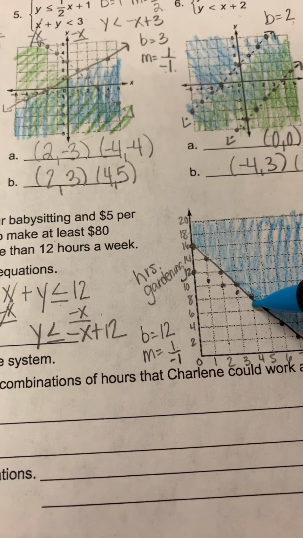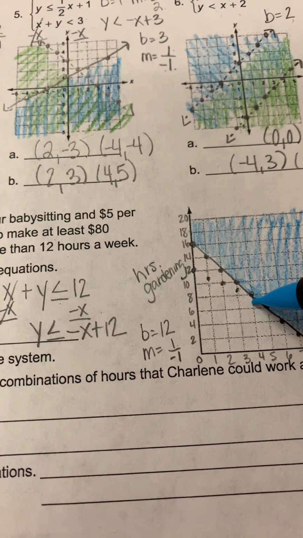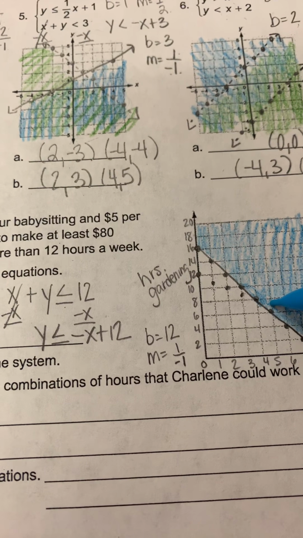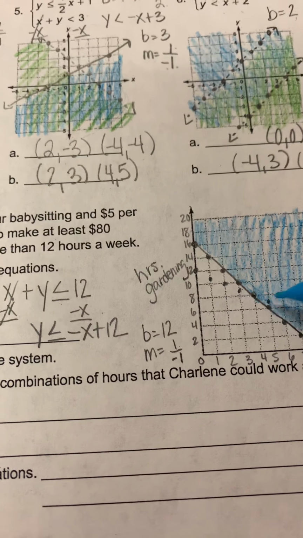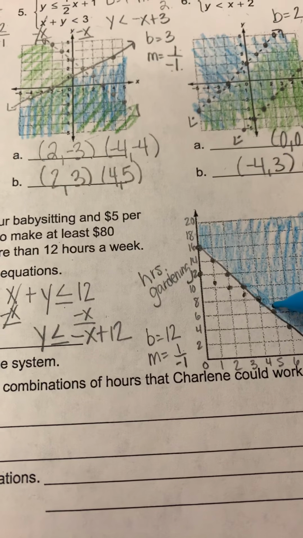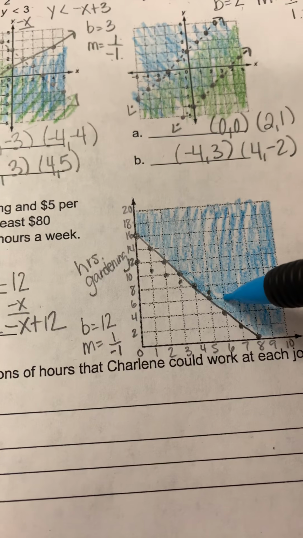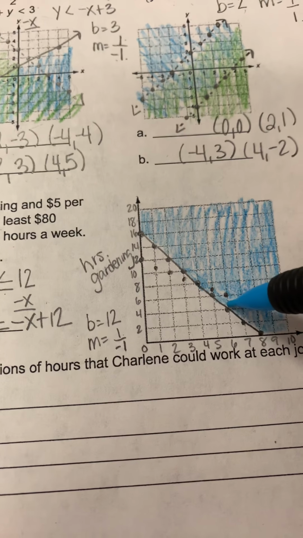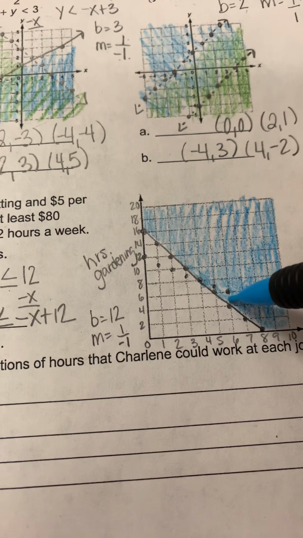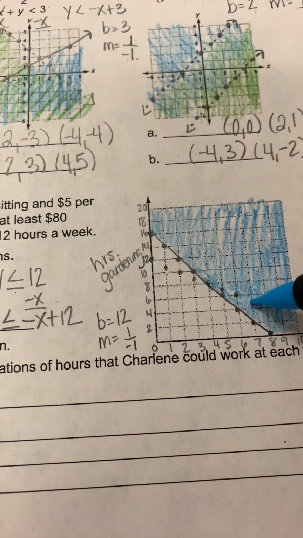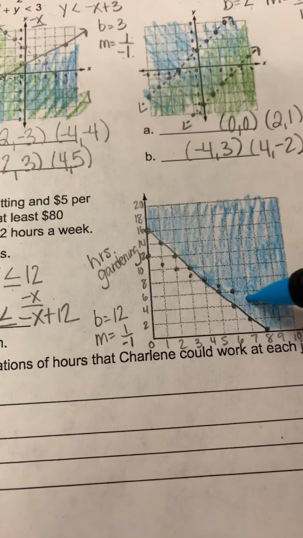Down 1 then would be down to the 7 over 1. Down 1 would be down to the 6 over 1. Down 1 would be at the 5, so in between the 4 and the 6 over 1, and just continue that.